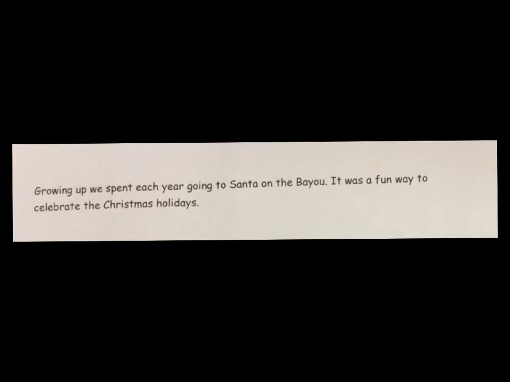Here is a sentence or two I wrote that could explain my Christmas holidays. Growing up, we spent each year going to Santa on the Bayou. It was a fun way to celebrate the Christmas holiday. As you can see, there are 2 sentences there. There are very few details, and so I'm not providing enough information to you to make those pictures in your head.